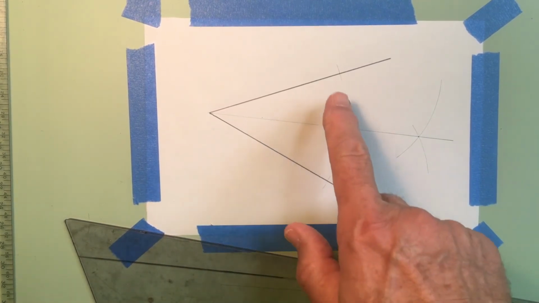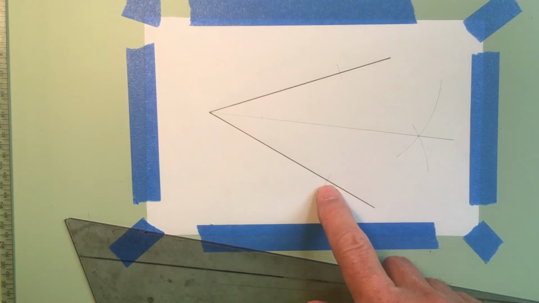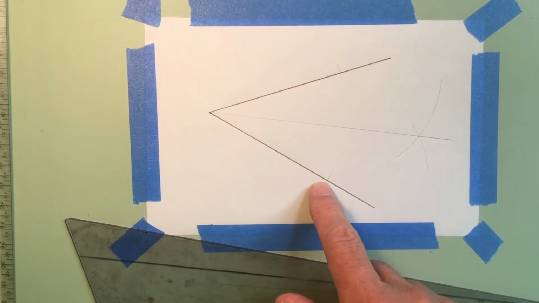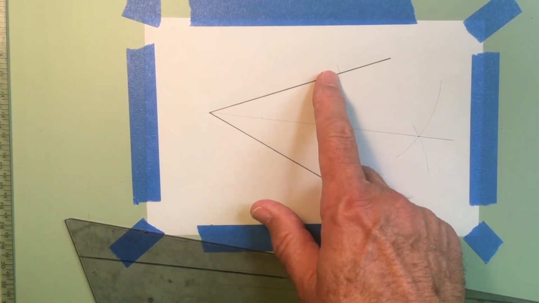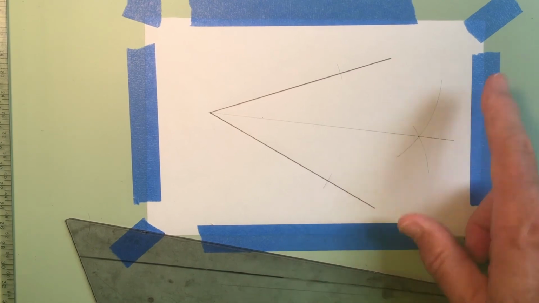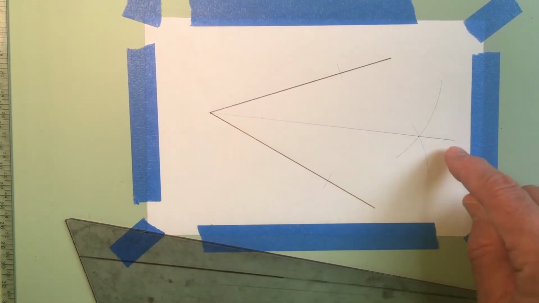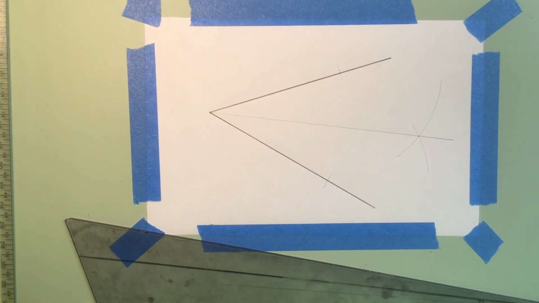You have measurement from the apex down each line, measurement from this point out here in space that's identical to the measurement from this point out here in space. And the easiest way to do that's with the compass. And then connect the apex with that crossing point, and that exactly divides that angle in half. So that's dividing an angle.